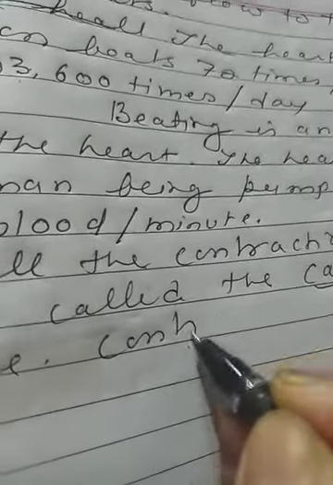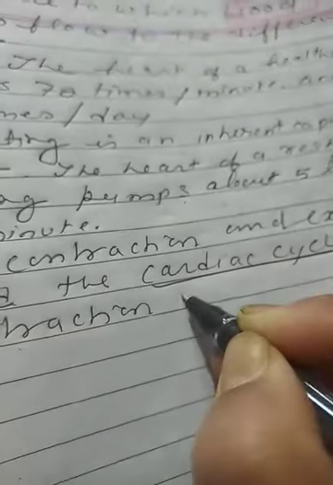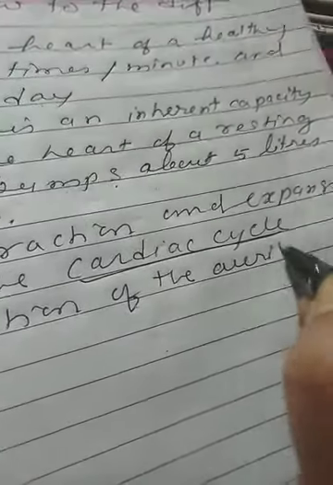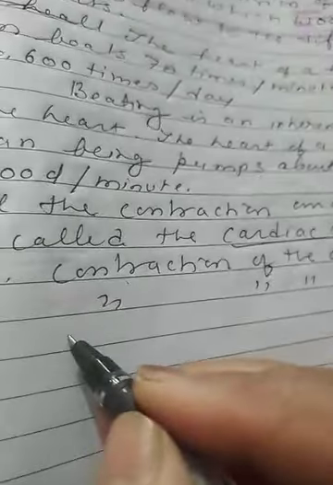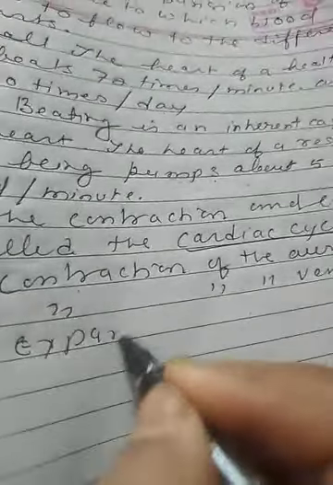That means contraction of the auricles, contraction of the ventricles, and expansion of both auricles and ventricles.